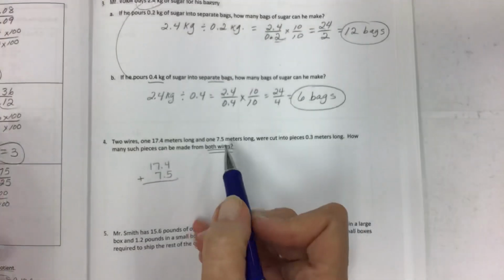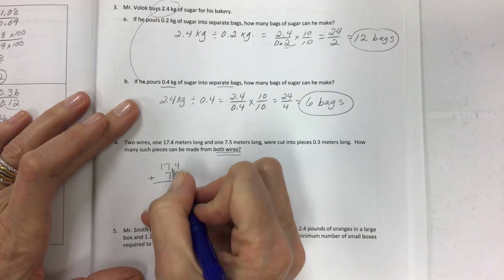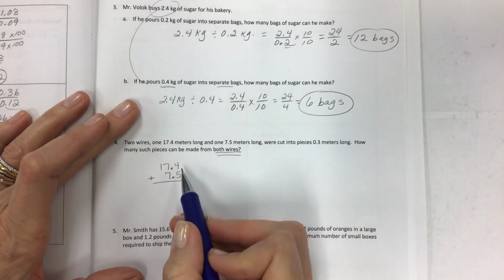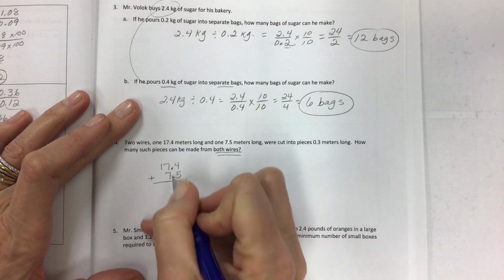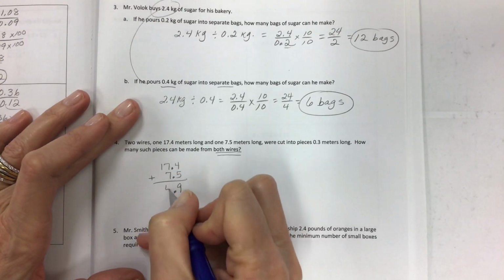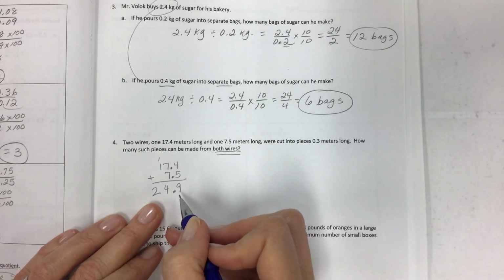So when you add with decimals, remember it's been a long time, you have to line them up. We've been multiplying for a while where we didn't have to line them up, and now you have to line them up when you add. Don't forget that. Decimal down. End up with 24 and 9/10.